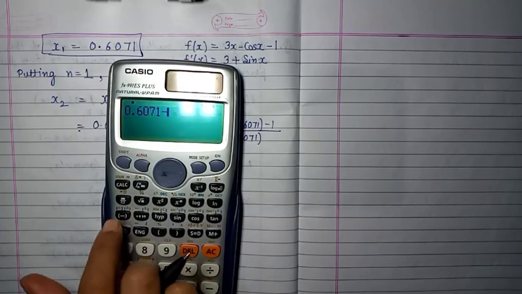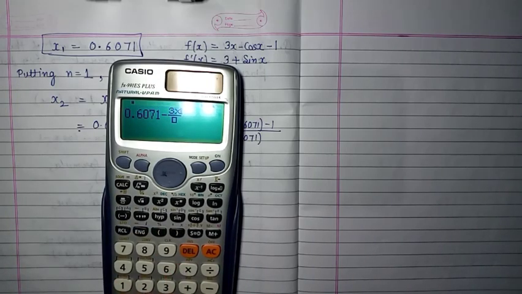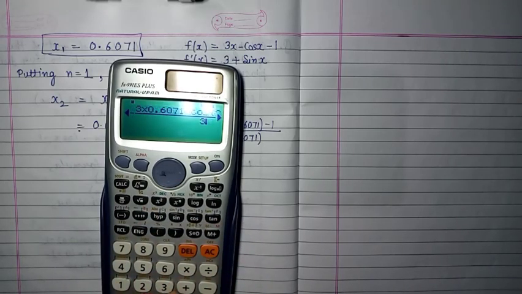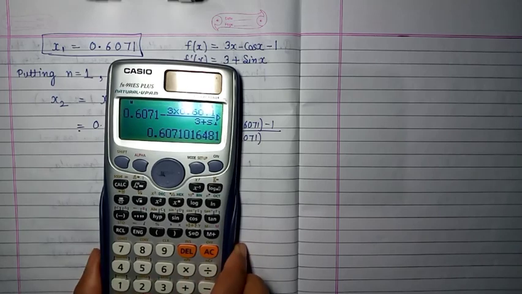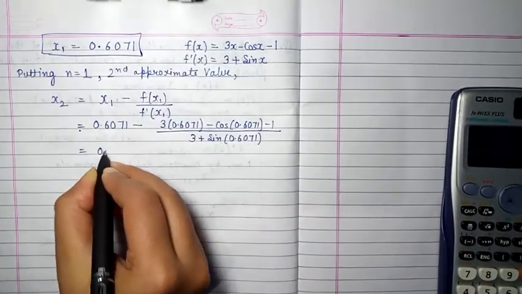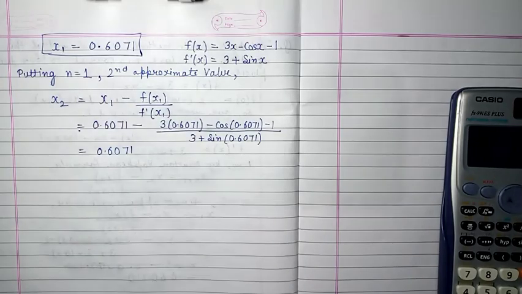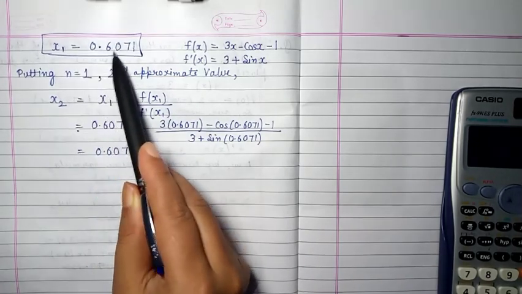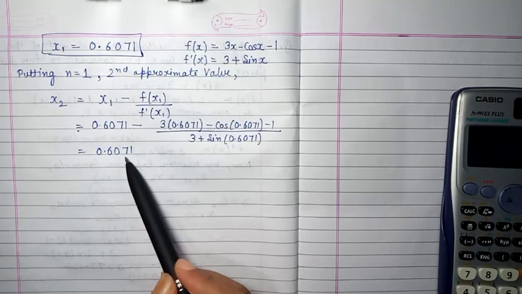So if we do the calculation of all these, 0.6071 minus 3 multiplied by 0.6071 minus cos 0.6071 minus 1, divided by 3 plus sine 0.6071, it will be equal to 0.6071. Again you can see that it is 0.6071. So in two steps only we have got the result, as x1 is 0.6071 and x2 is 0.6071.